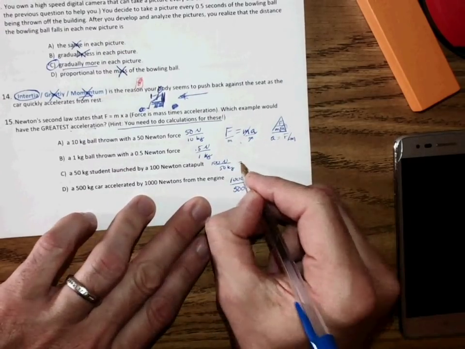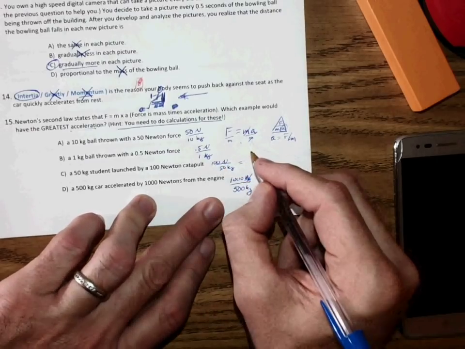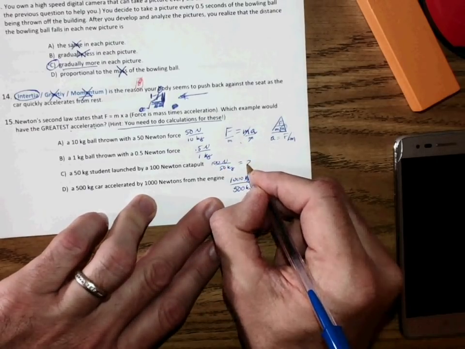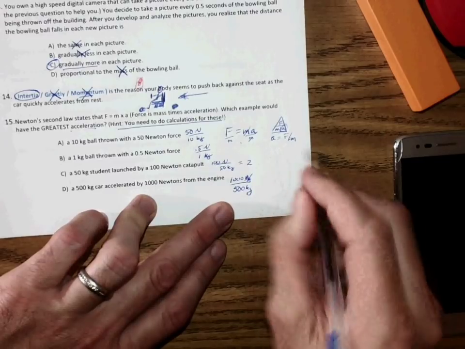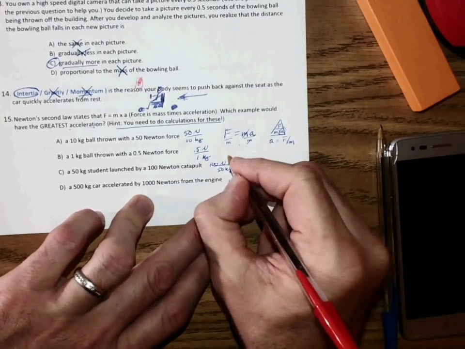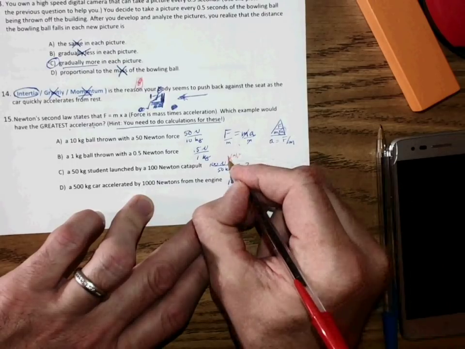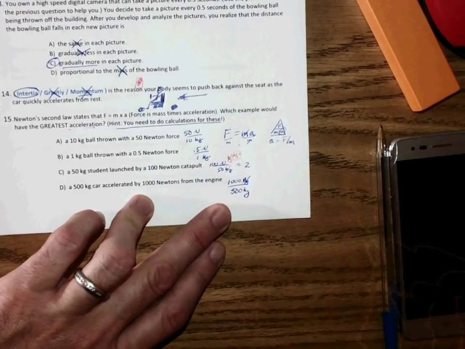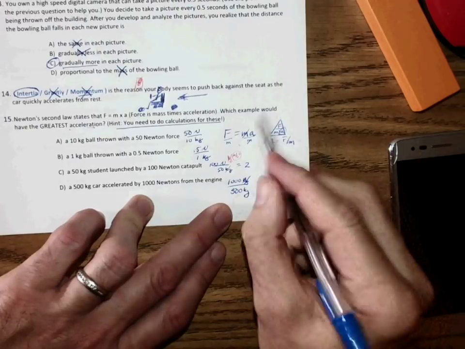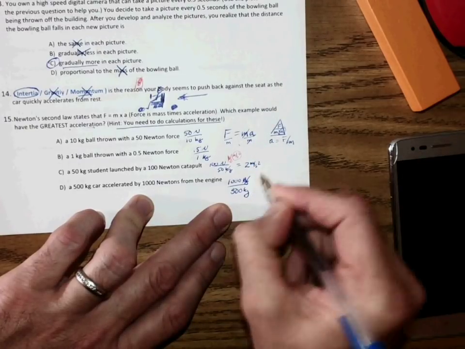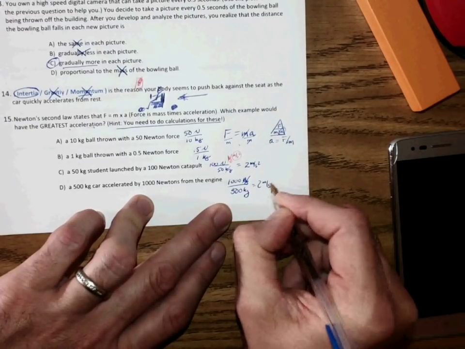C and D are the same answer. 100 divided by 50 is 2. Please note, a Newton is a kilogram meter per second squared. Kilograms over kilograms, I'm left with meters per second squared. I'll just do that once. So 2 meters per second squared.